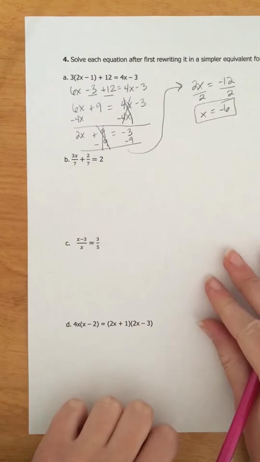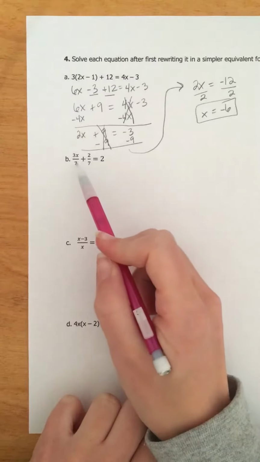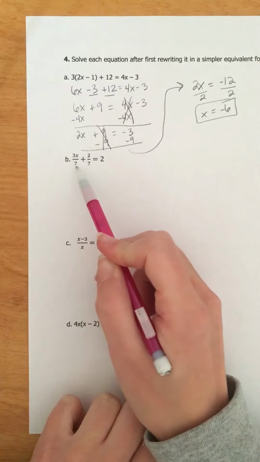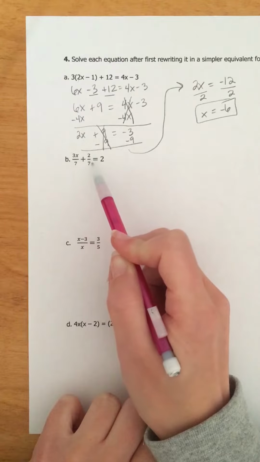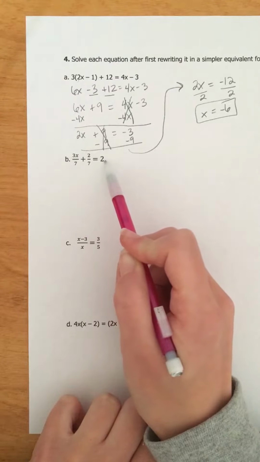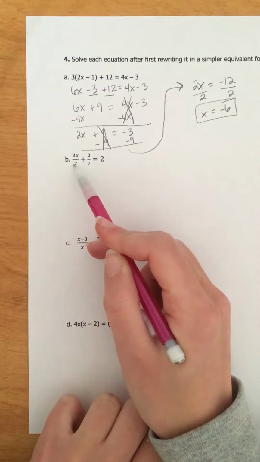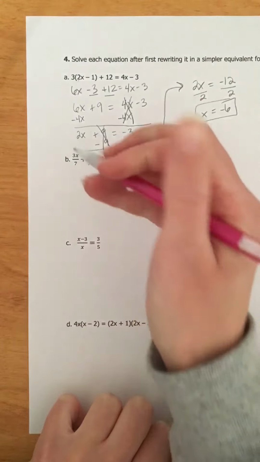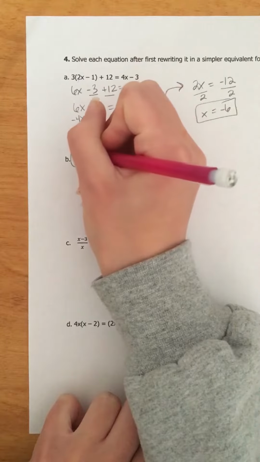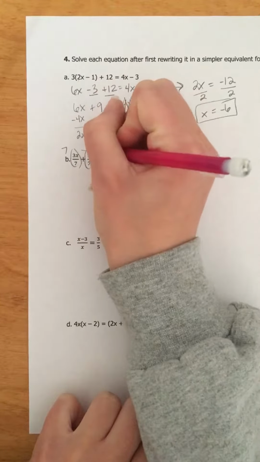Part B, we have some fractions here. We have this first term is divided by 7, this term is divided by 7 as well, and then I have a 2. So instead of dividing by 7, the opposite of that is multiplying by 7. So I'm going to multiply each term here by a 7.